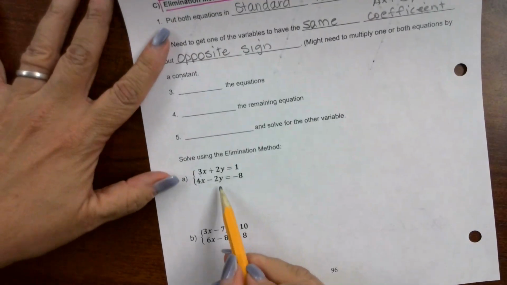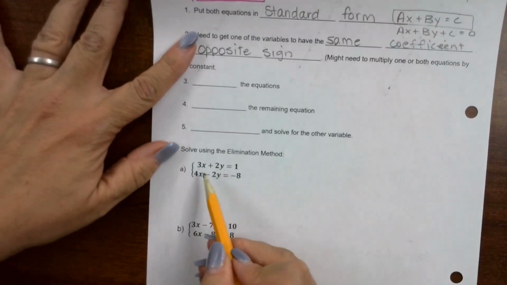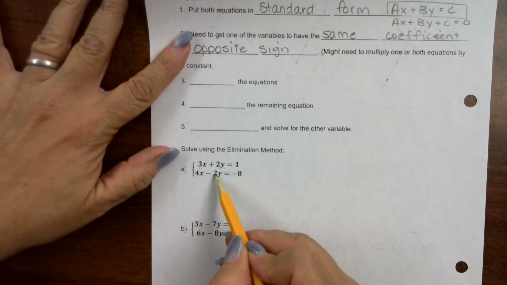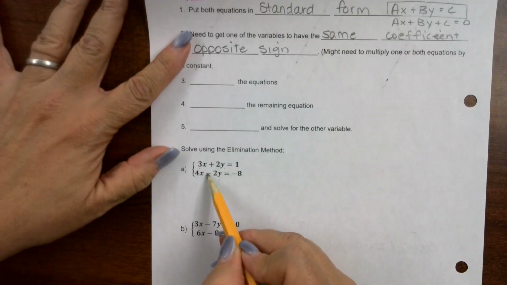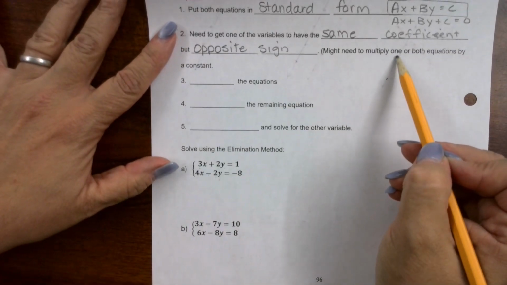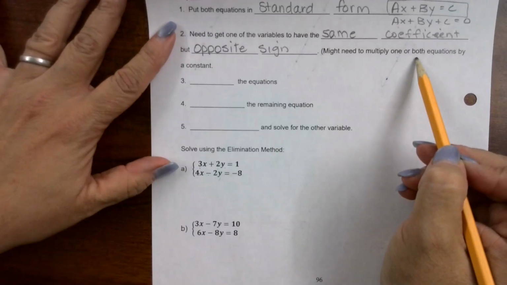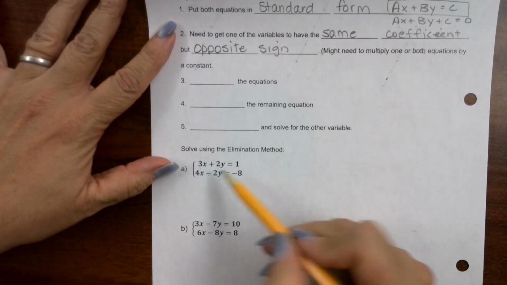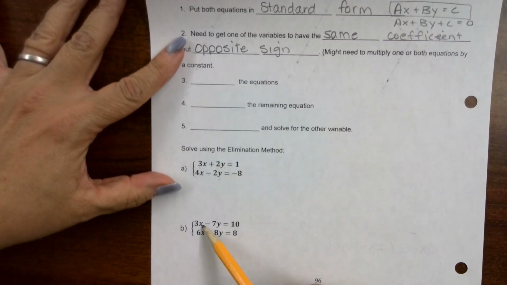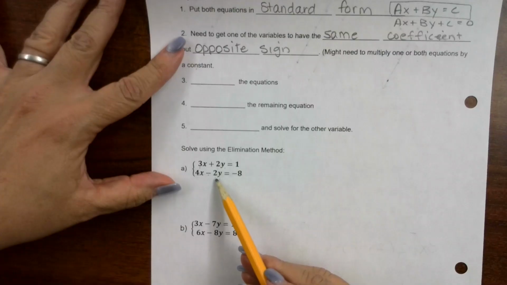So this one's perfect. This is 2y and this is -2y. So same coefficient, opposite signs. Right? Now, what this says is you might need to multiply one or both of the equations by a constant so that you can change these. If you look down here at part B, this is 3, this is 6, this is -7, this is -8. None of these are the same like they are up here.